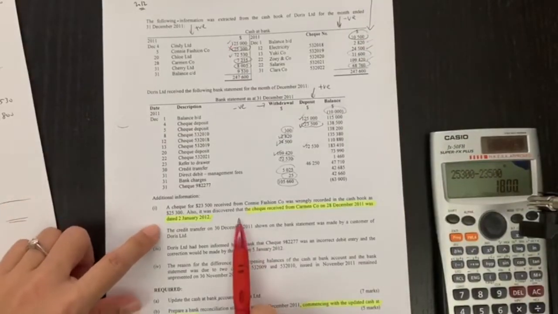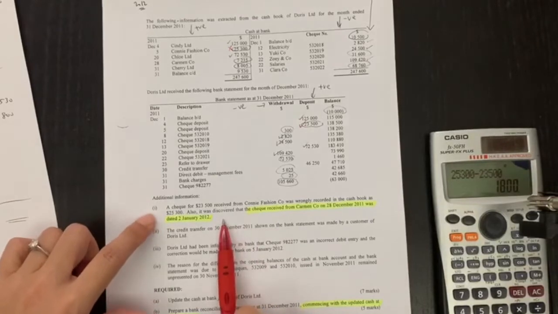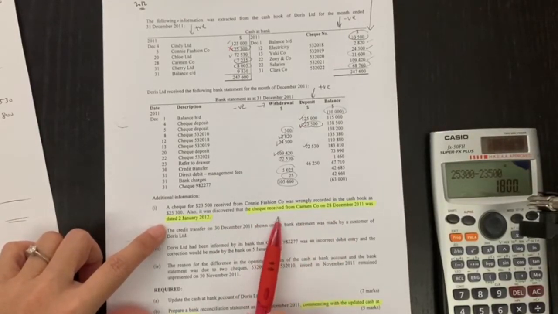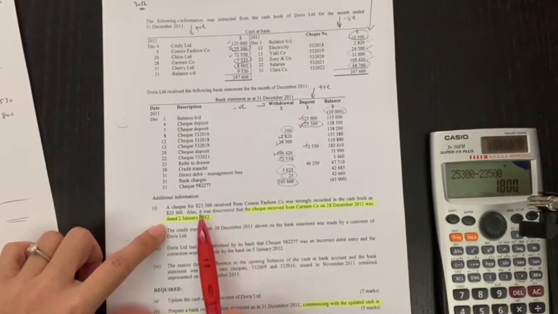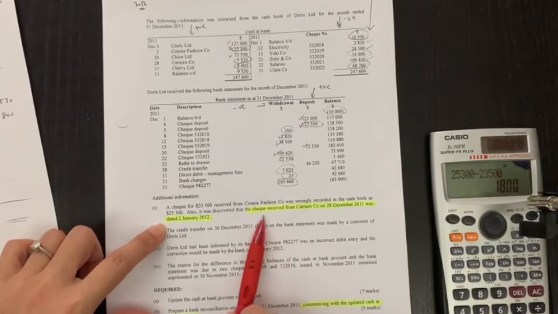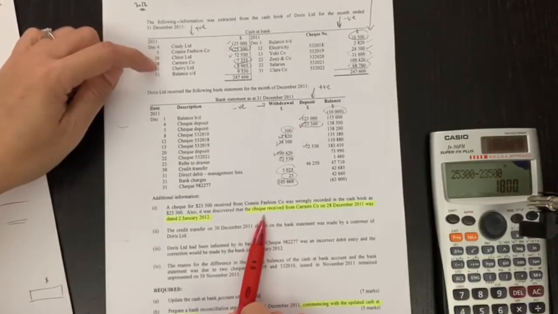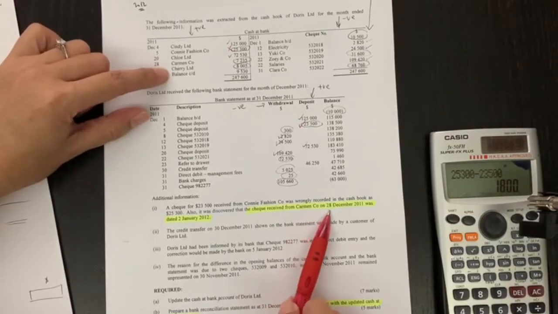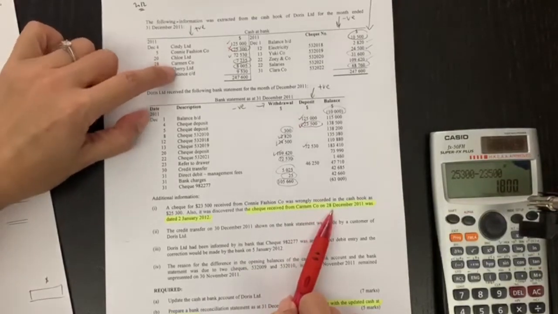Okay, so next, the second sentence in point number 1. Actually, this is new to us. It says, it was discovered that the check received, again, whenever we receive check, we debit cash book, right? From Common Company. Look at the date here, 28. Here, I find Common Company.